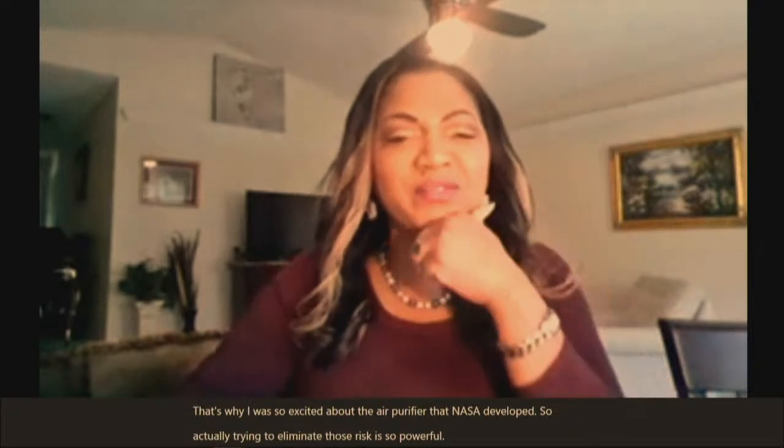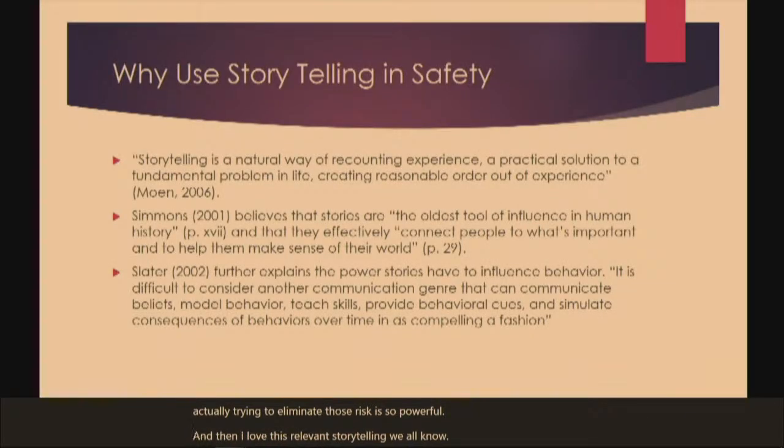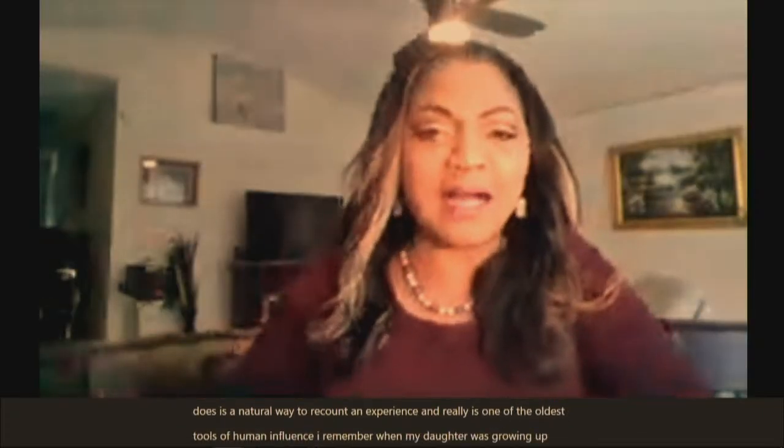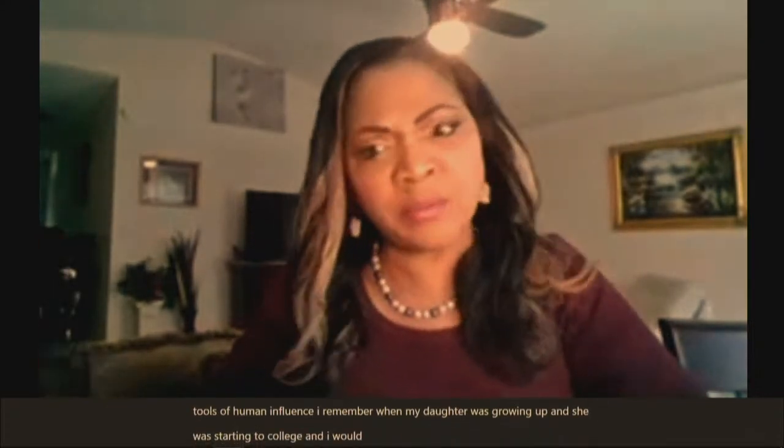And then, I love this, relevant storytelling. We all know that storytelling is so powerful, but it's powerful in safety. And what storytelling does, it's a natural way to recount an experience, and really is one of the oldest tools of human influence. I remember when my daughter was growing up and she was starting college, and I would tell her something and she wouldn't pay attention to me.